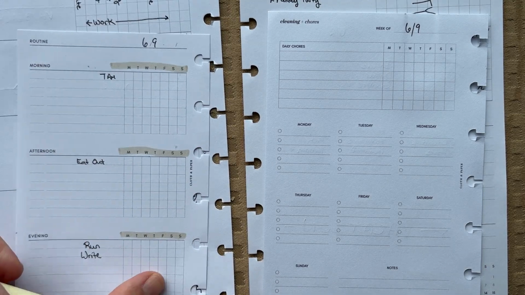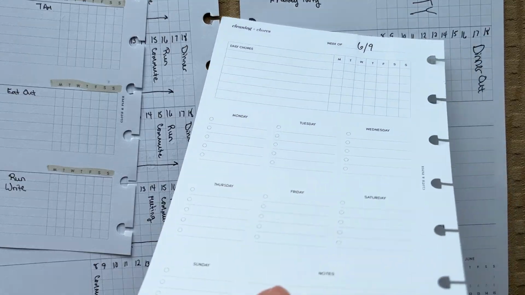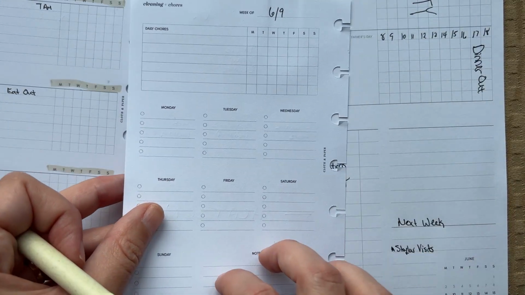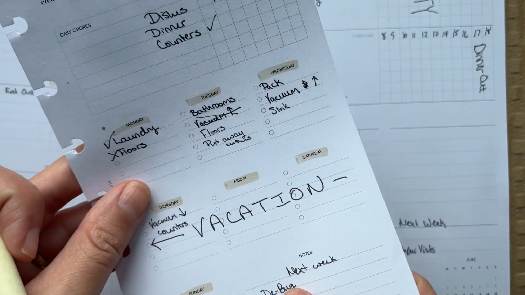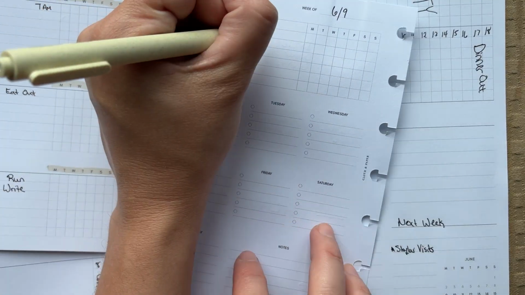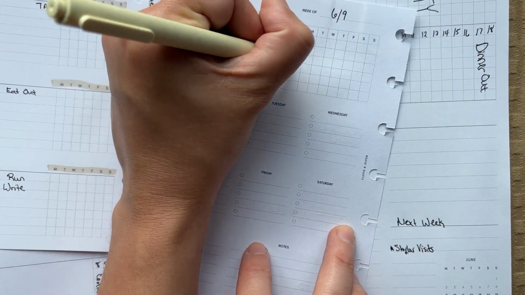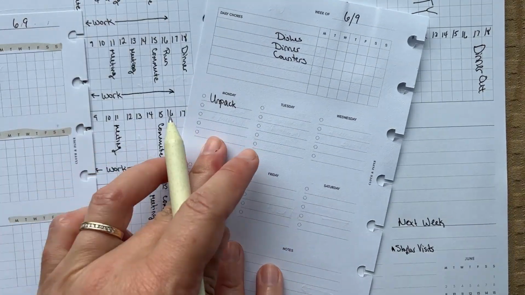And for the cleaning inserts, it's pretty self-explanatory on the insert itself, but you have your daily chores and then your chores that are weekly, and you just pick the day of the week that you want to do each weekly chore. And so I just look at this. I like to be able to cross things off a list, and I enjoy the inserts for now.